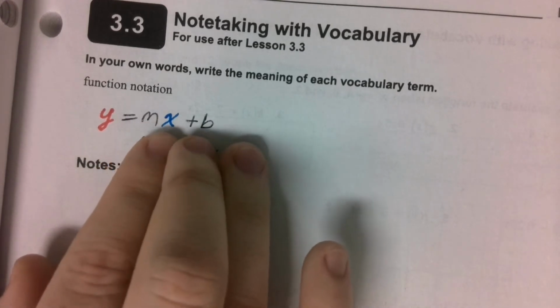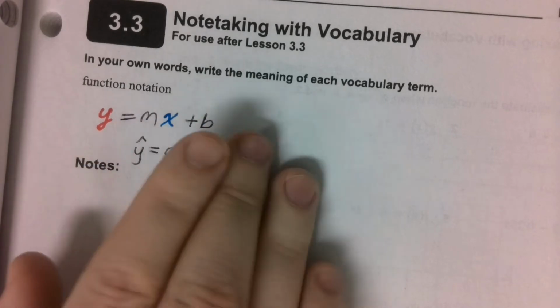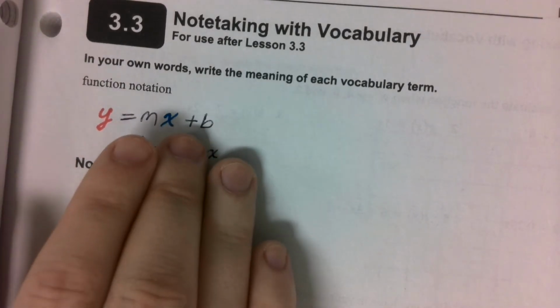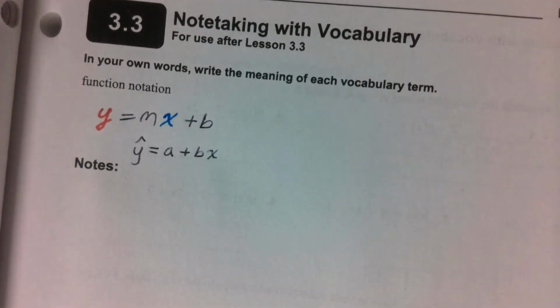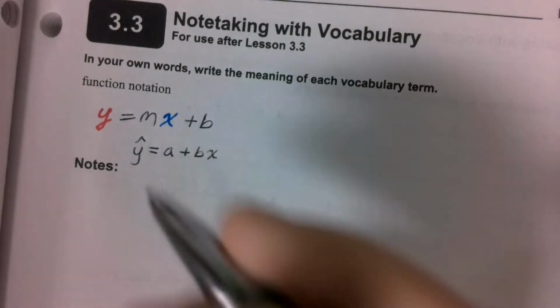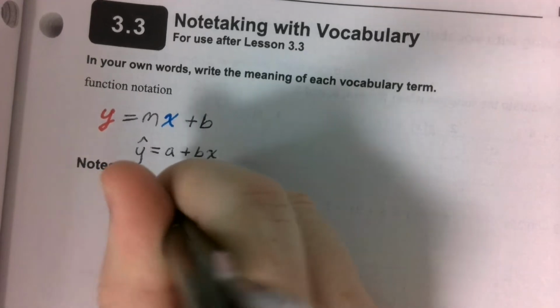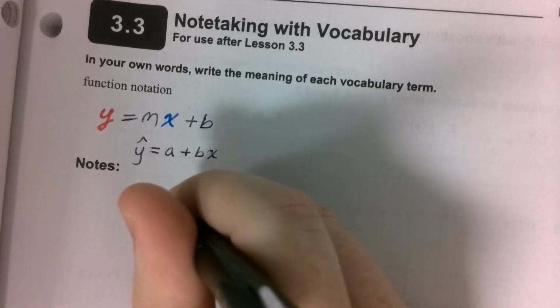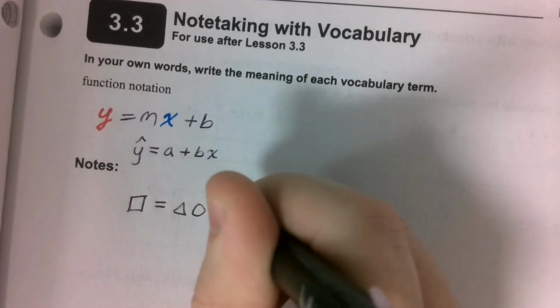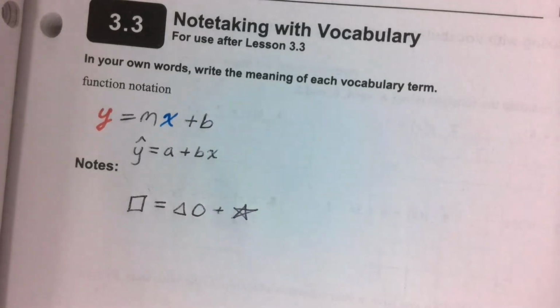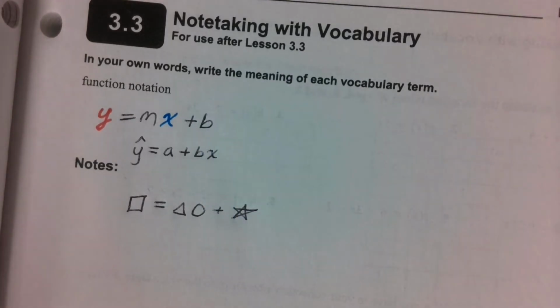X might be a number, m might be a number. We don't know which is which. I can show you this point even more if I used shapes instead of an equation. If I wrote the equation square equals triangle, circle, plus star, we could guess what each piece is, but we have no idea what's supposed to be a variable and what's supposed to be filled in with a number.